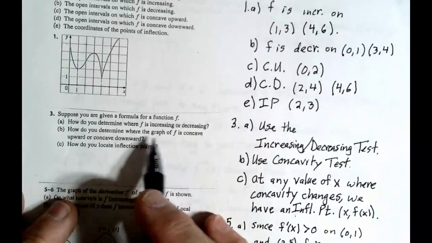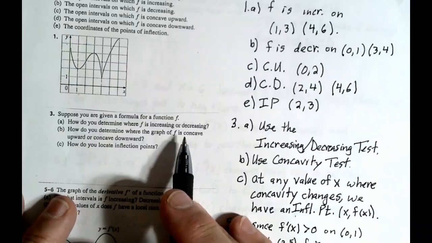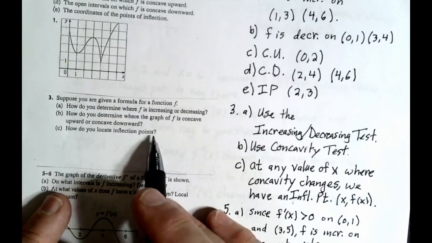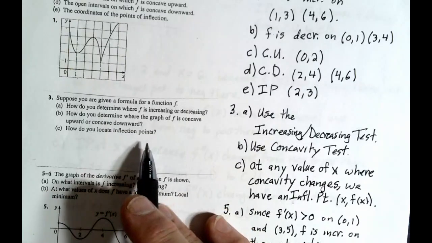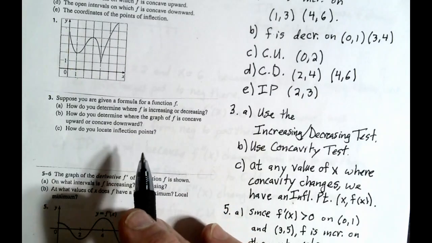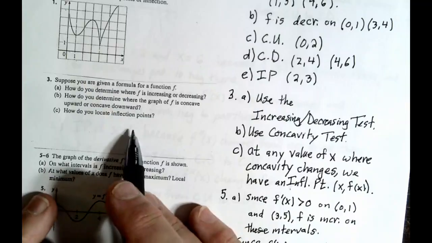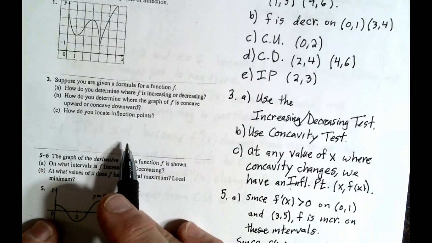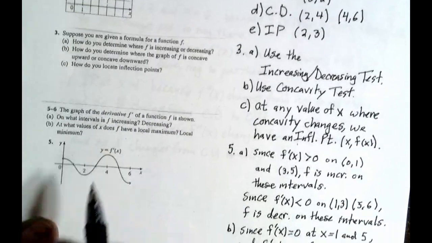Suppose you're given a formula for f. How do you determine if it's increasing or decreasing? Use the increasing or decreasing first derivative test. How do you determine whether the graph is concave up or down? Well, you use the concavity second derivative test. How do you locate inflection points? Well, that's anywhere where the concavity changes, and to find them you have to plug that x value into the original function to get the y coordinate.